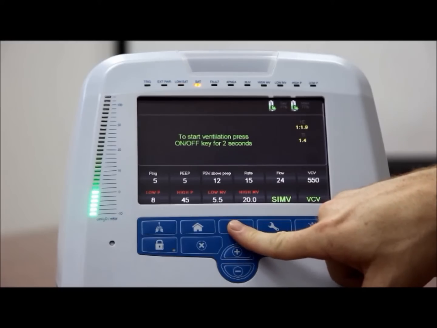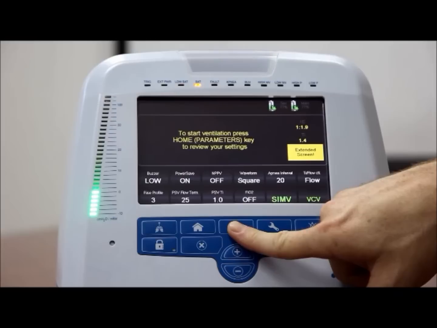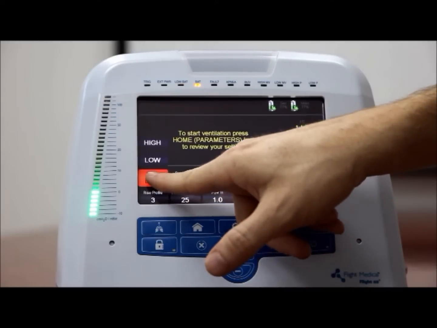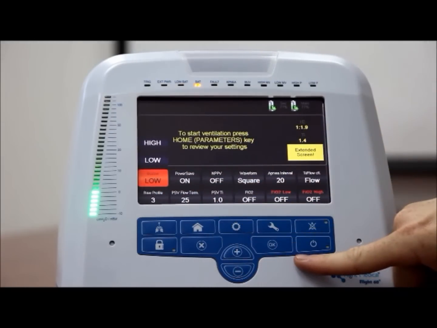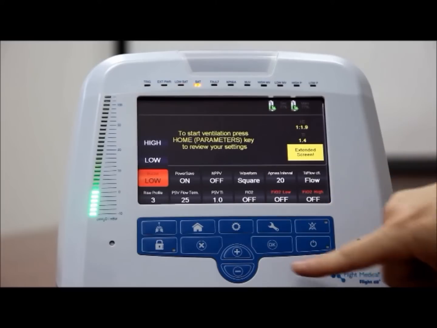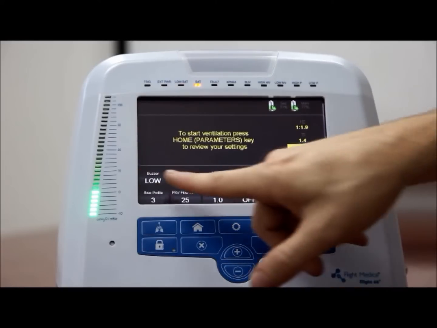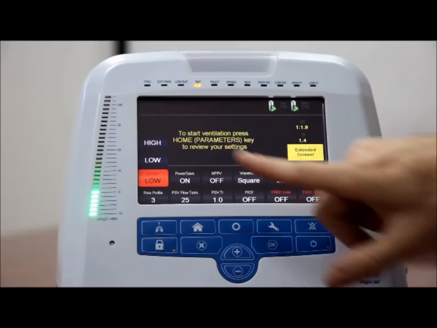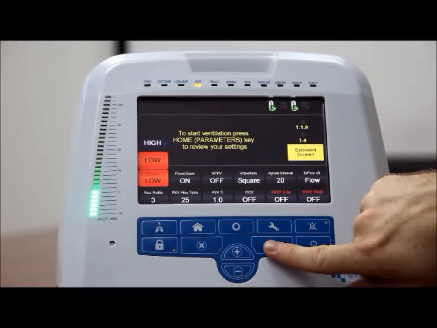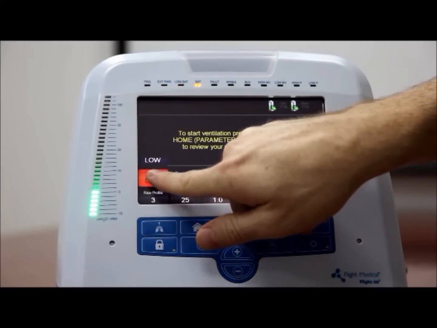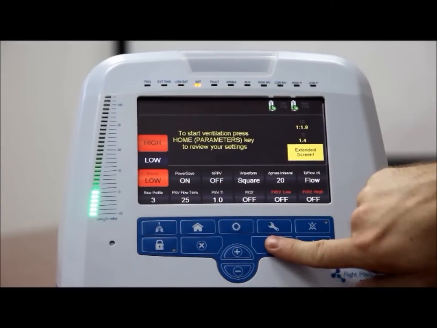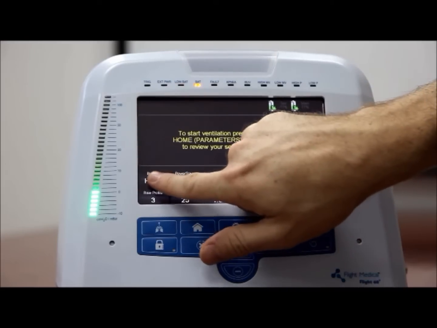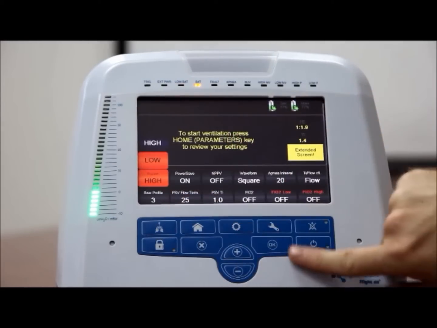Alarm buzzer volume. To set the alarm buzzer volume, on the ventilator front panel, press the extended button. Tap the buzzer control button. Tap the control button to select low or high. Press OK to confirm your selection. The selected volume is displayed on the control button.